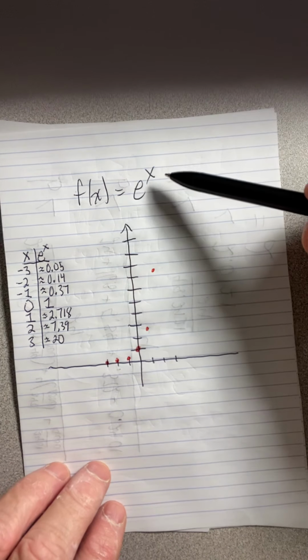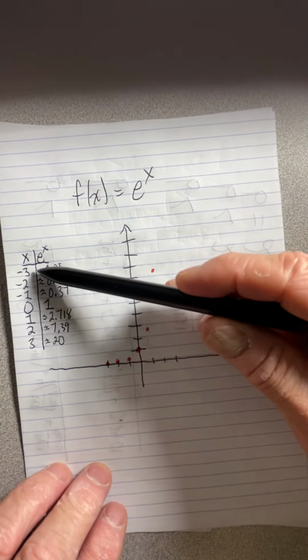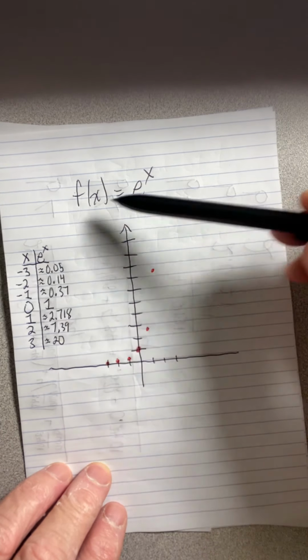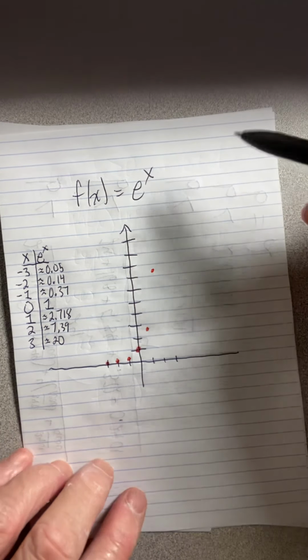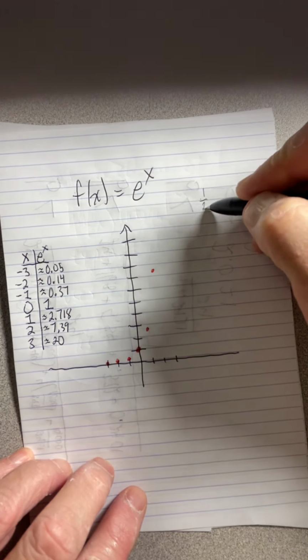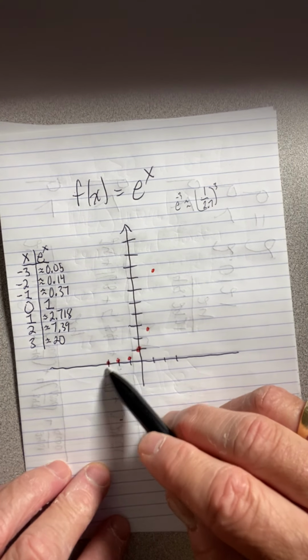So I have the natural exponential function here, and I've created a table just using the integer values. When you put in -3, remember e is about 2.7. So 2.7 to the -3 would be 1 over 2.7 cubed. E to the -3 is approximately this. Well, that's going to be really small. In fact, it's 0.05. It's a little bit smaller than the value of a nickel. So it's really close to the x-axis.